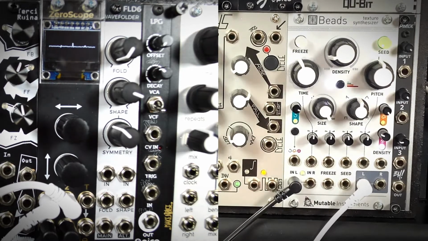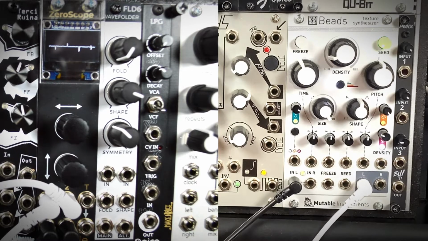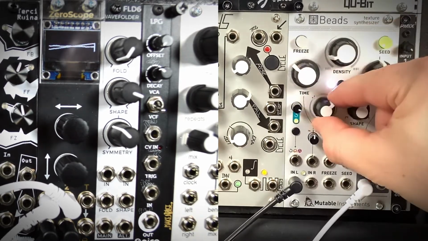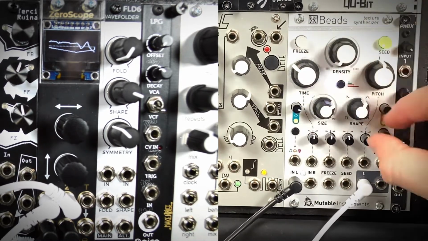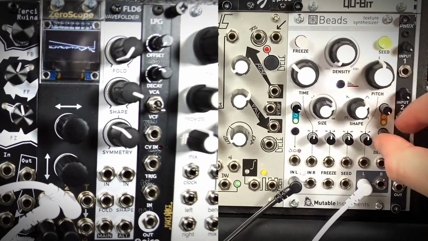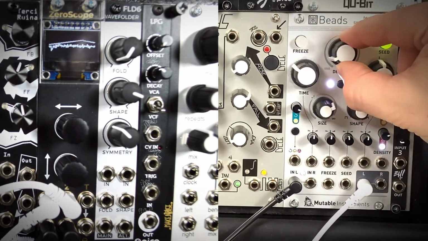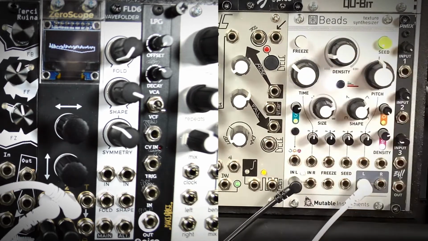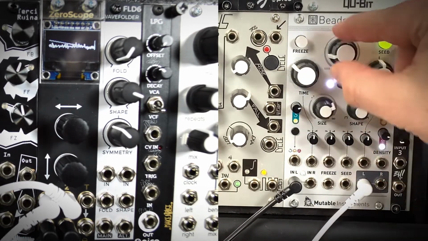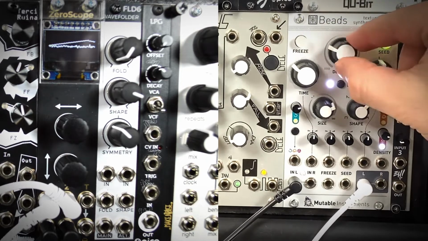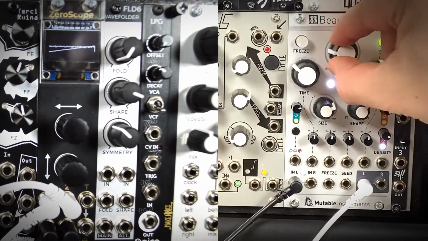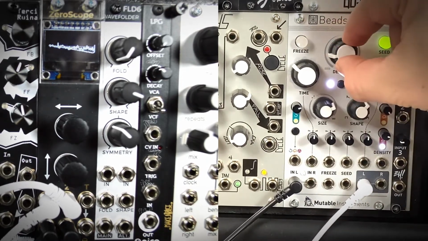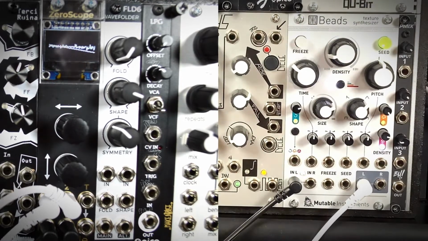Okay, now let's take a look at this with our LFO output. So it's not giving us too much here other than beads just kind of playing with itself. So let's take a look at the ramp up.